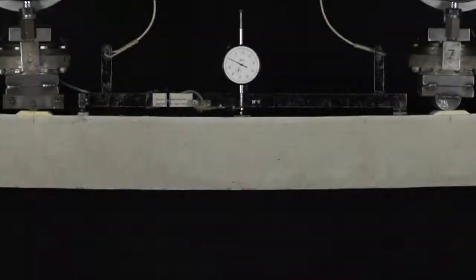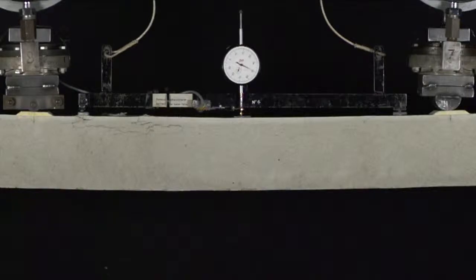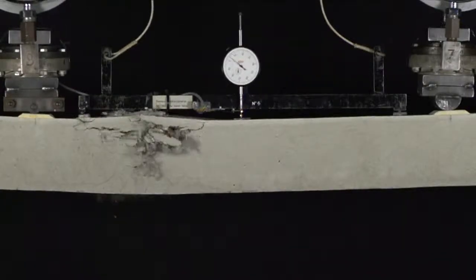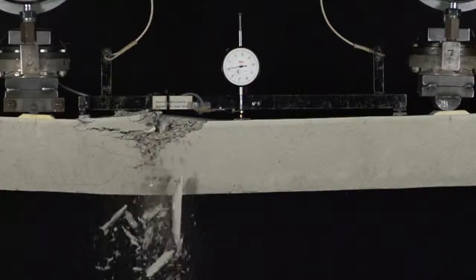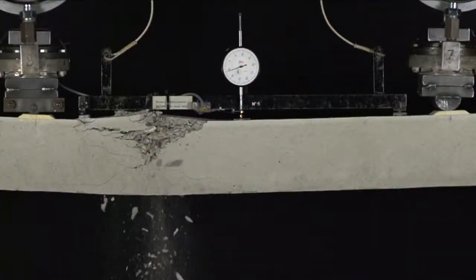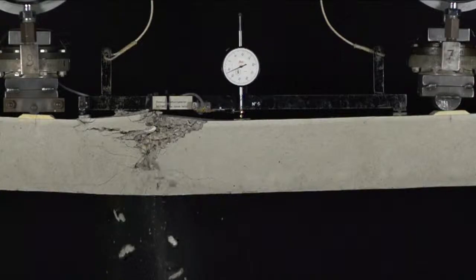Right, let's slow down the footage. Let's look at the top surface. Remember that the top side of the beam is under compression. Because we have heavily reinforced the lower part of the beam, which allows a large amount of tension to be carried, the same large amount of compression needs to be carried by the concrete near the top. This causes the concrete to crush before the steel has a chance to yield.